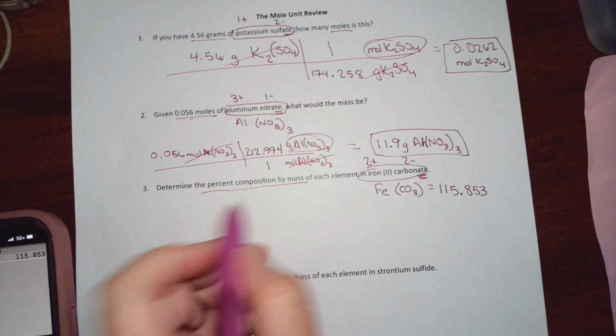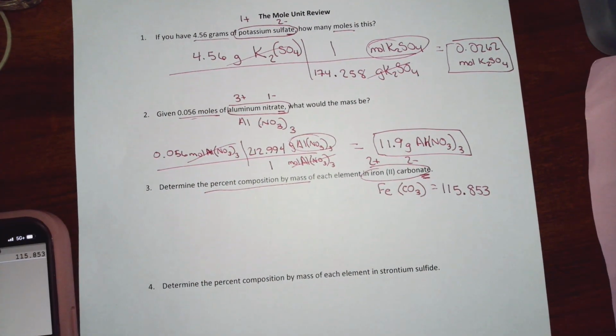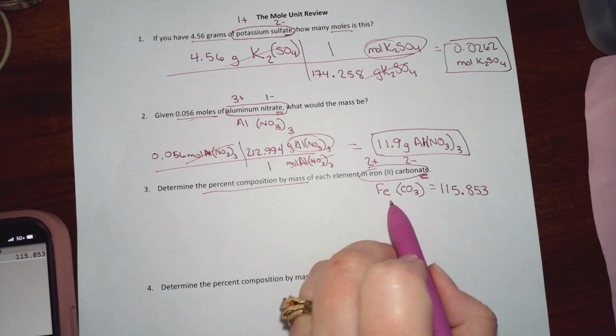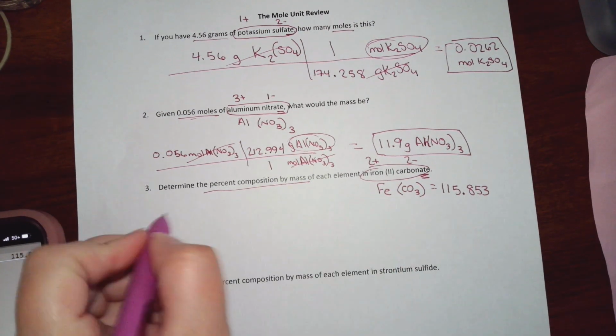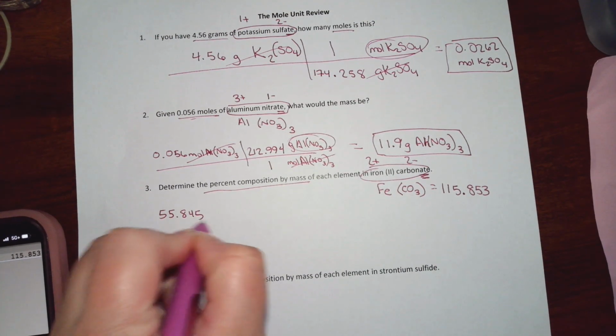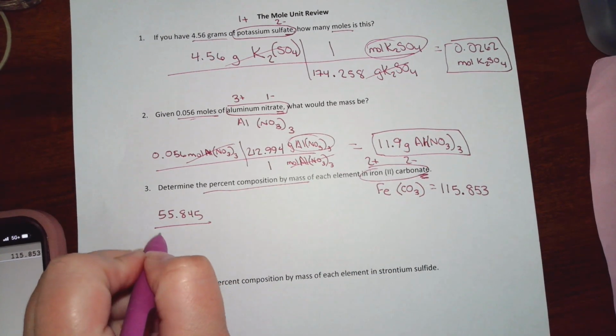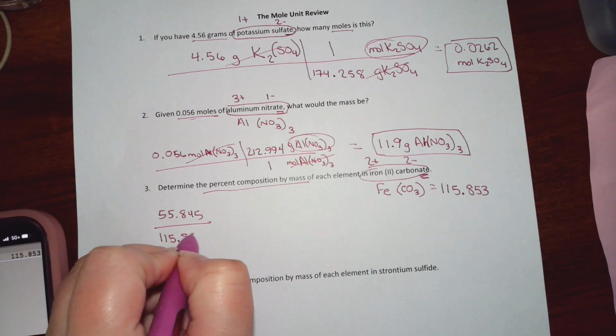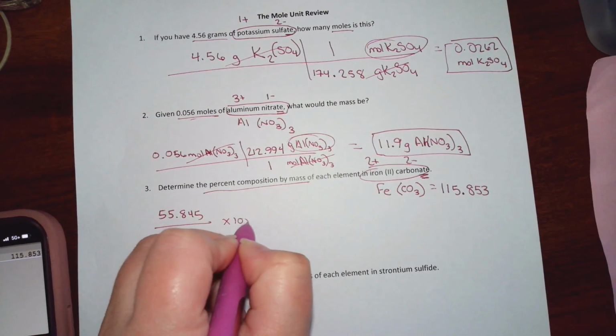Okay, so now to do the percent composition by mass of each element, we're going to do that one at a time. So for iron, we're going to take the mass of iron, 55.845. That's our part. Divide that by the whole, so the molar mass of the whole compound, 115.853, and then multiply by 100.